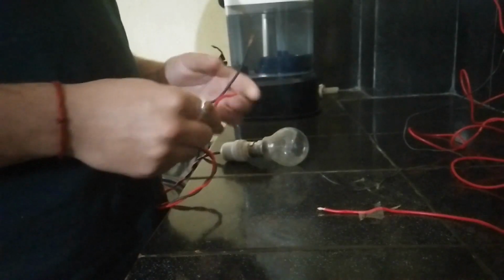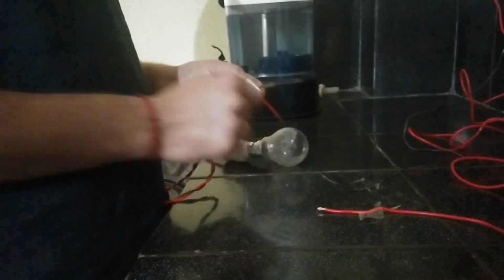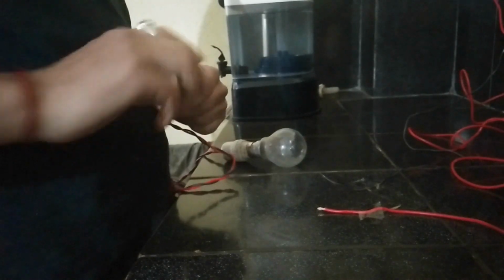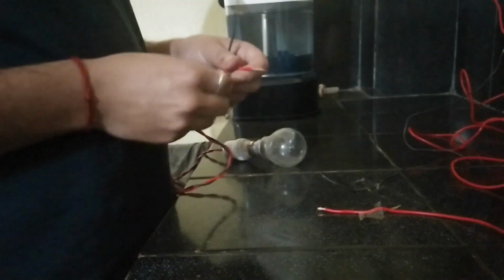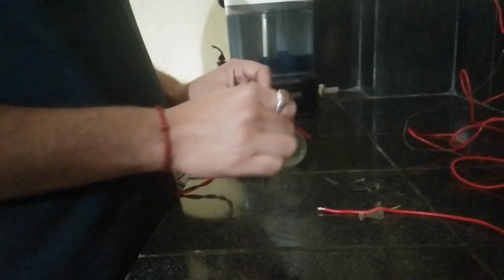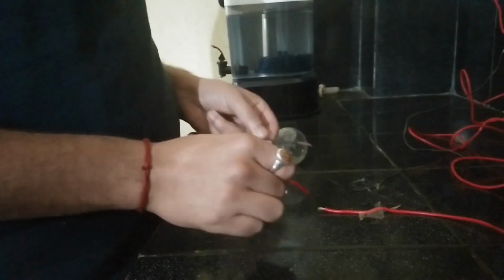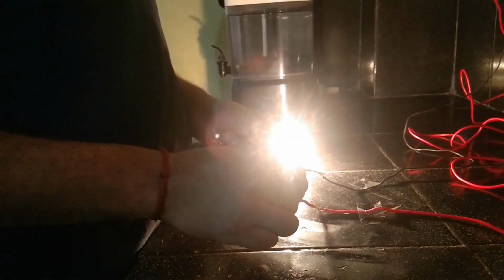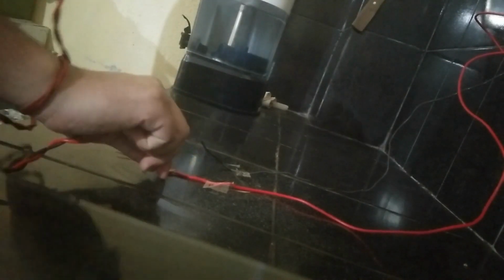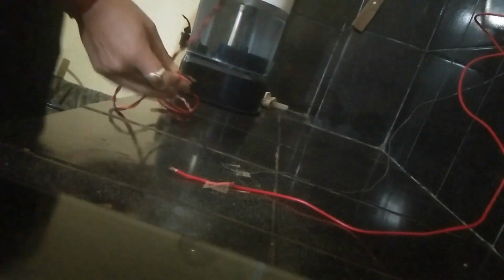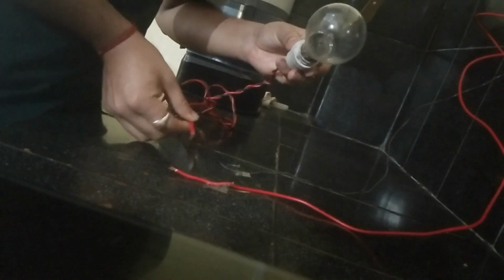The source of potential difference is live wire and neutral wire, because live wire is at 220 volts and neutral wire is at 0 volts. So the potential difference between these two is 220 volts. So let's try this. If you connect both the ends only with live wire, there will be no potential difference, because it's 220, nothing will happen.